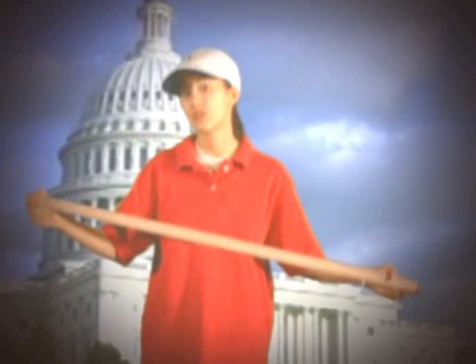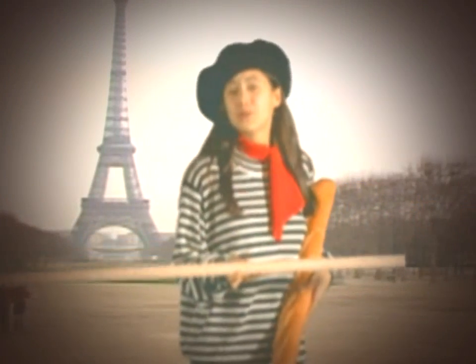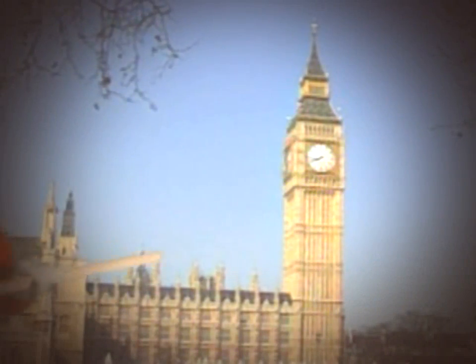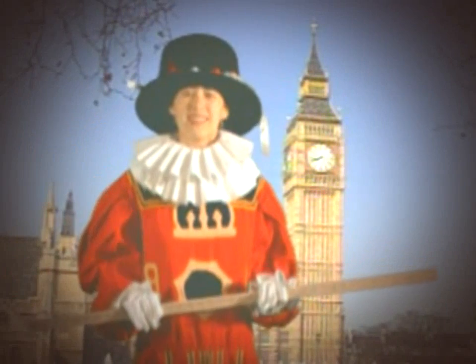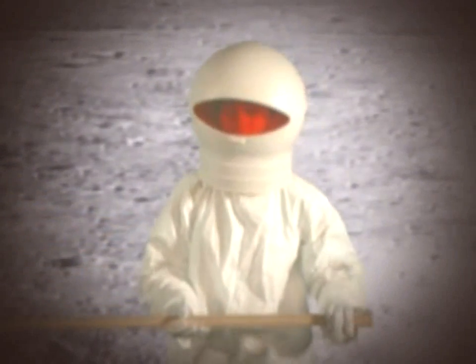We use standard measurements. A meter in America. C'est la même chose qu'un mètre en France. Or a meter in Britain. Or even a meter on the moon. It's all the same. We don't need much to measure just about anything.